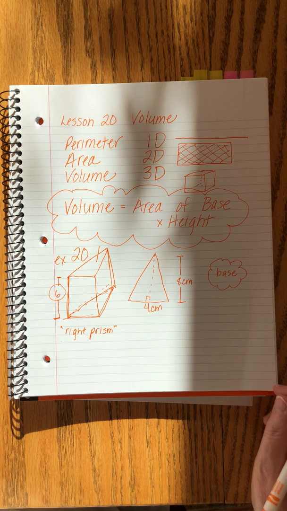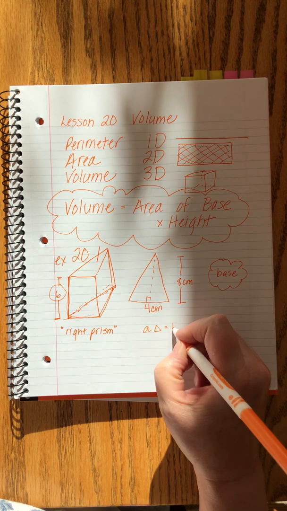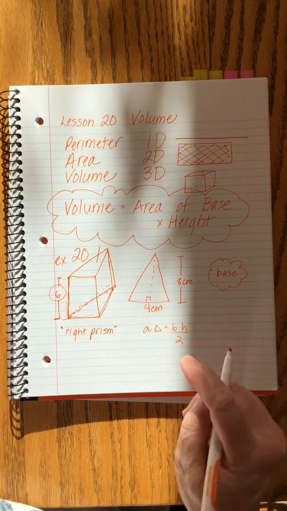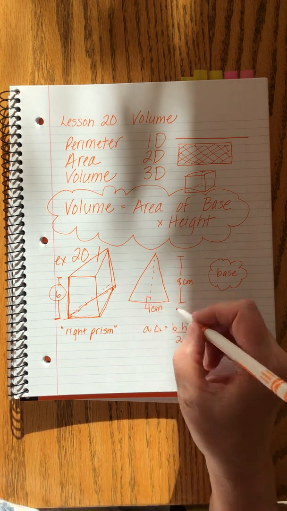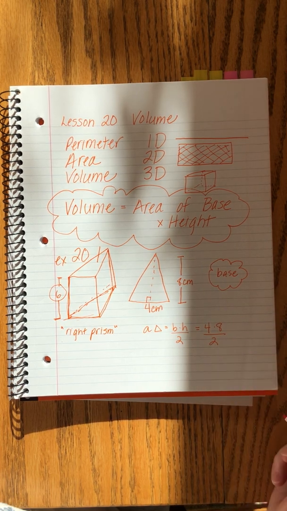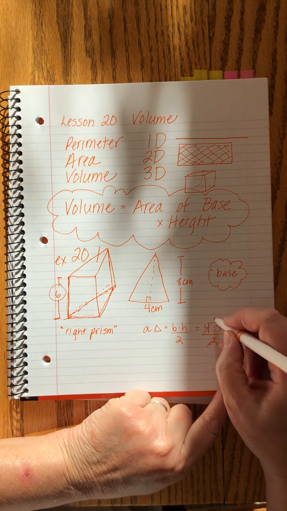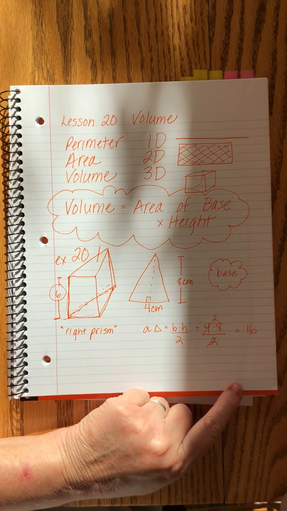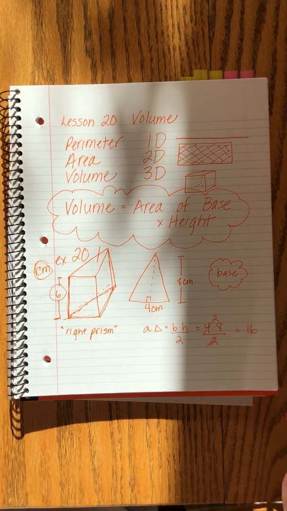All right, how do we find the area of a triangle? Area of a triangle equals base times height divided by 2. Make sure you have that memorized. Now we plug in our numbers. The base of our triangle is 4, the height is 8, and we divide by 2 because that's just how one does for triangles. That means our answer here equals 16, and this is centimeters, but I'm not going to worry about the units until the very end. Okay, so the area of the base is 16.